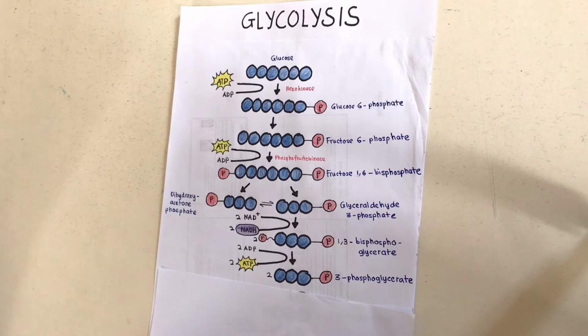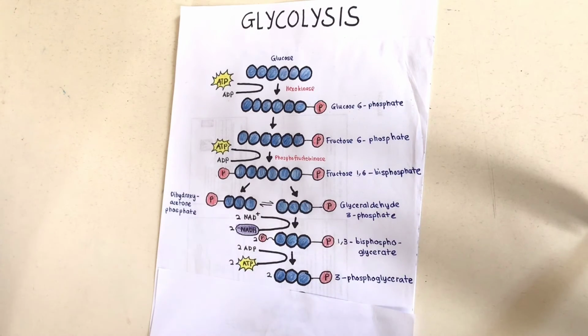Step 7. Substrate level phosphorylation. Phosphate group is transferred from C1 of 1,3-bisphosphoglycerate to ADP to form ATP. 1,3-bisphosphoglycerate is converted to 3-phosphoglycerate.